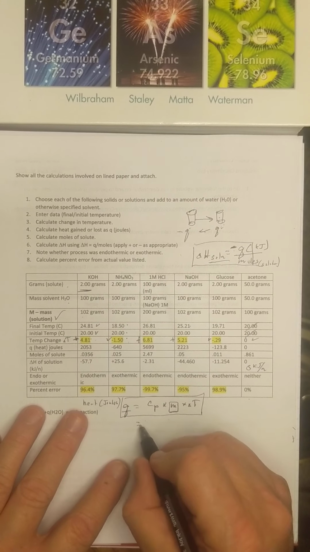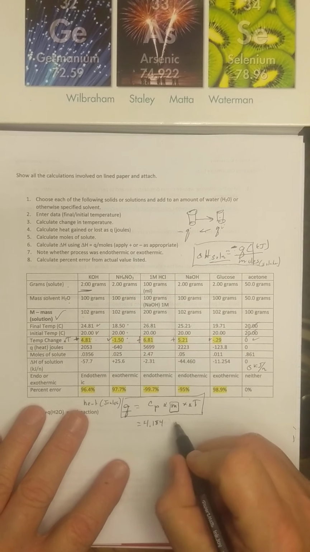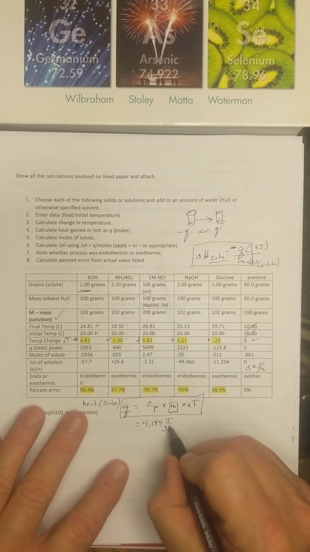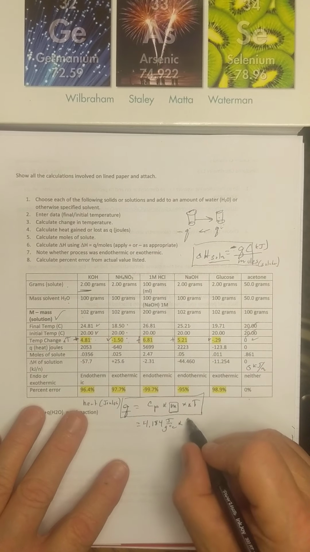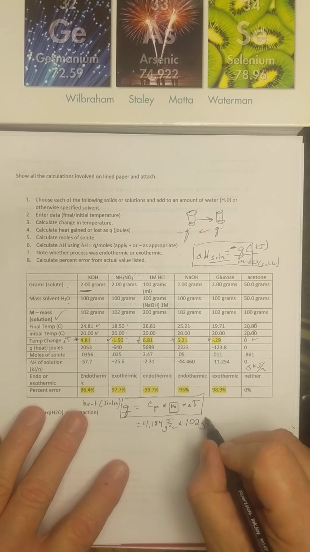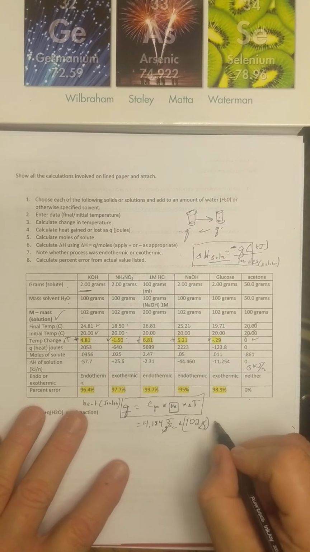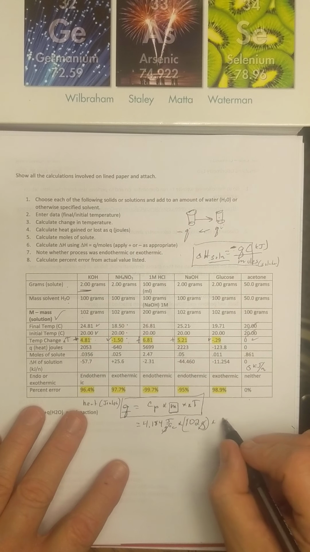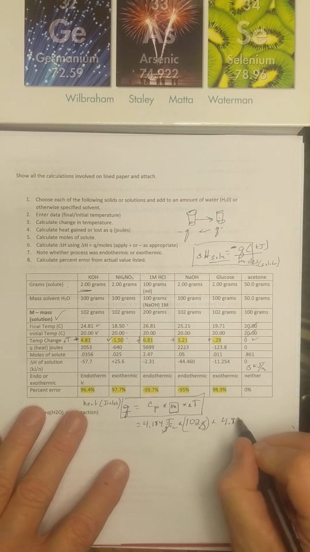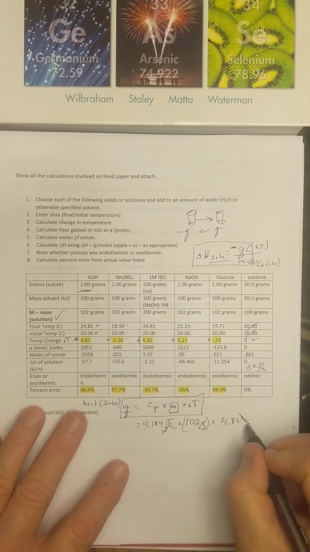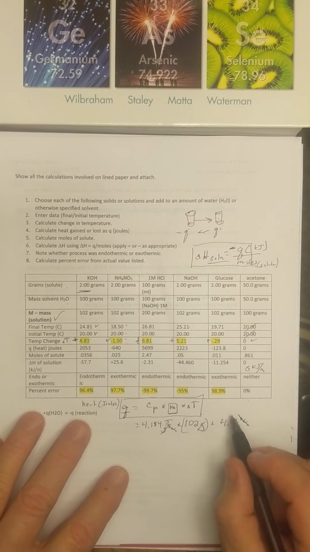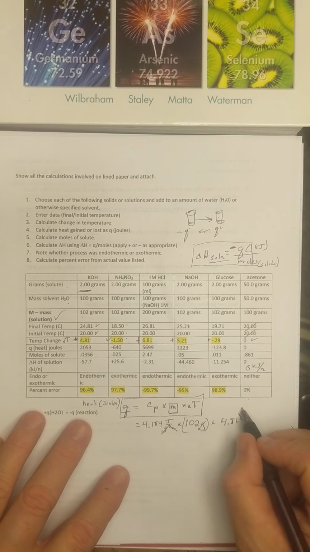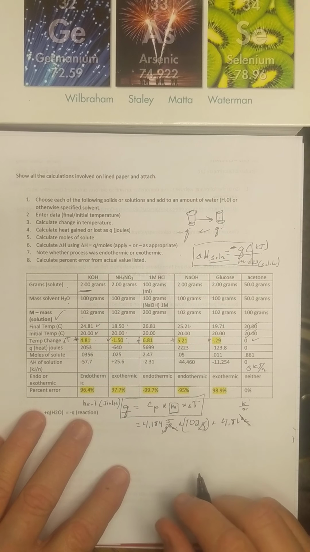Your Cp for all of them is going to be 4.184 joules per gram per degree Celsius. The mass is our total mass, so we're using the 102 grams. Grams cancels out, and we're using our delta T, which is 4.81 degrees Celsius. That cancels out. I might point out that this is a temperature change, so I could also use Kelvin, but I can't use Fahrenheit.